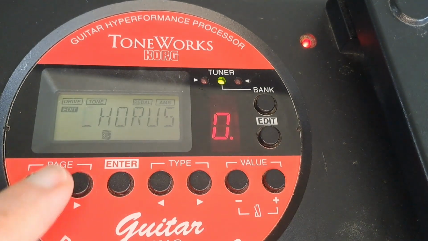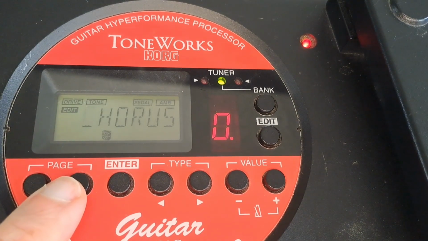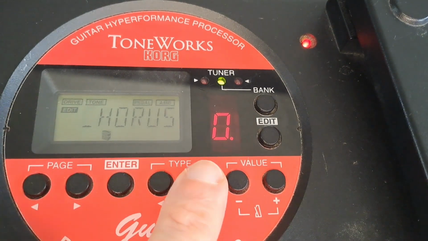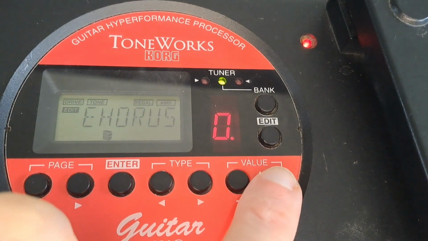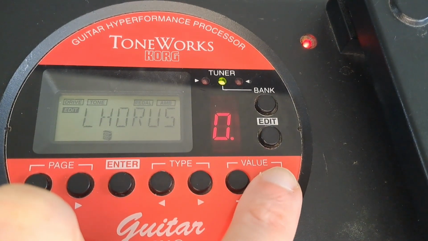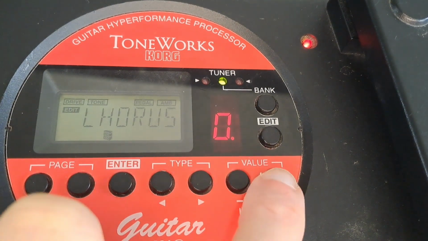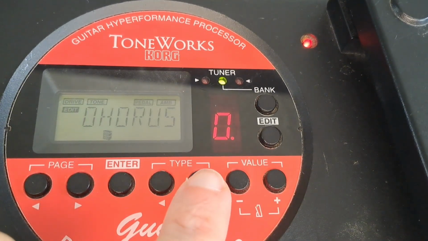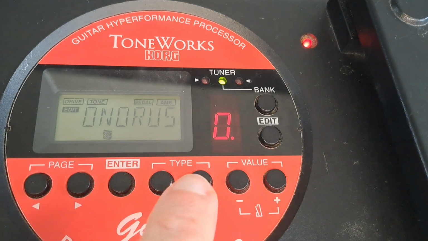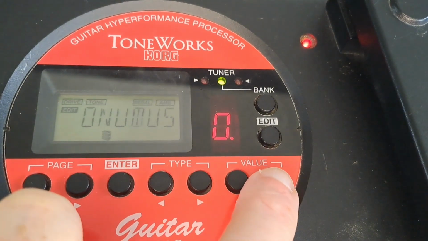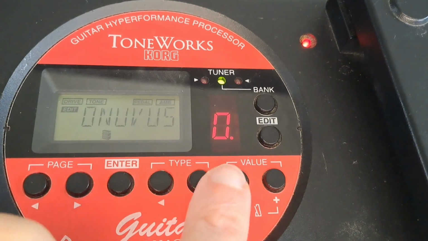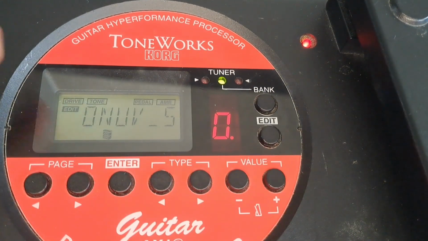Then this next page, if you like, is where you can actually change the name of your patch, and so you can go up and down here. That just changes the letters. So you use the value to change the letters, and use the type to switch letters. It doesn't really matter what I call this one. Whatever, it doesn't matter. So it just gives you the idea.